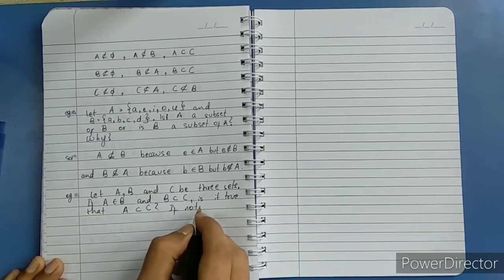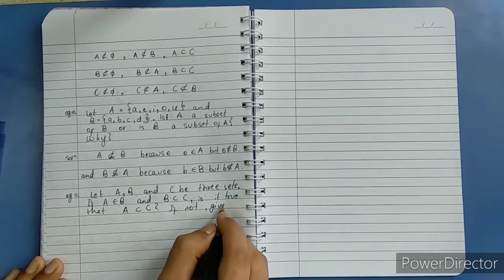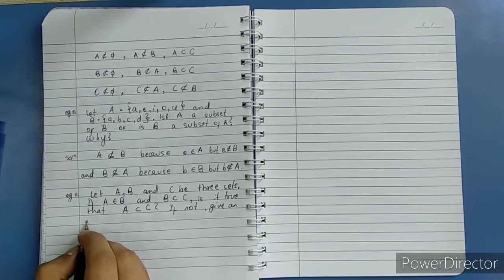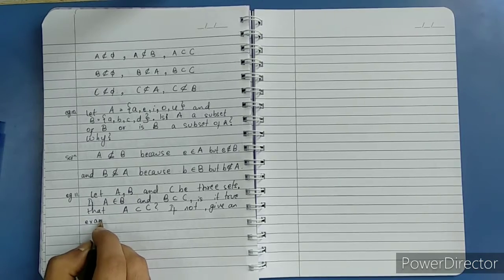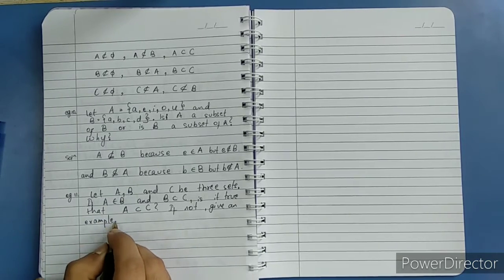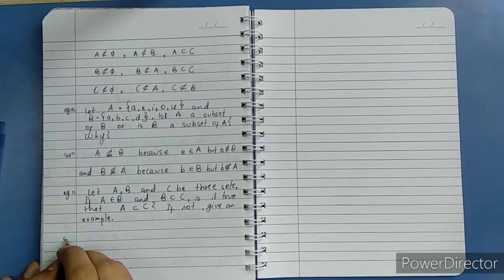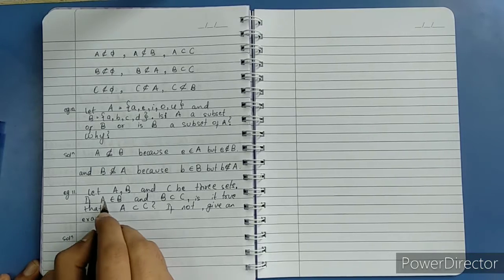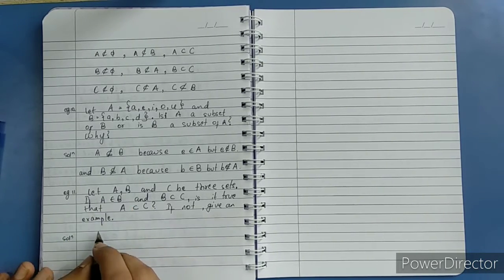If not, give an example. Solution. So let's take something. A, B, C are sets.